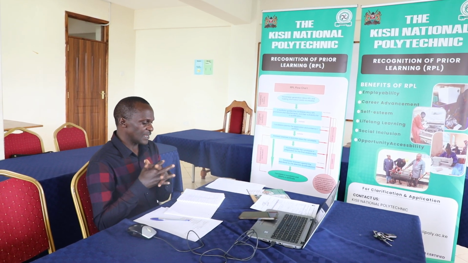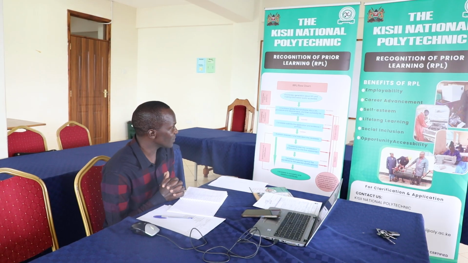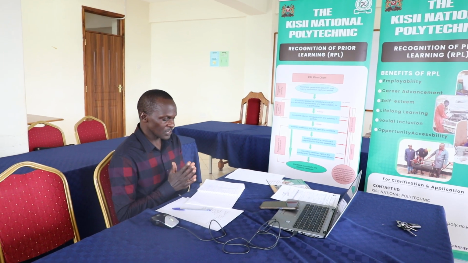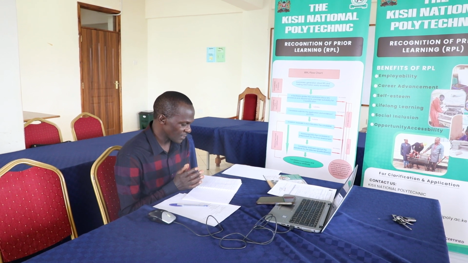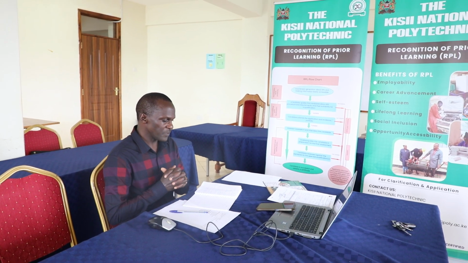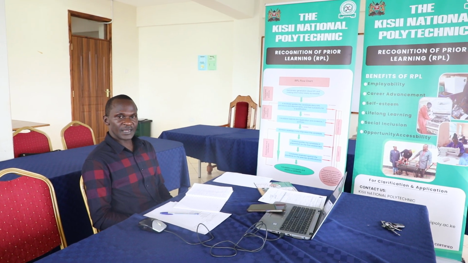And then the candidate is taken through the process, and then after that the candidate goes through assessment. After assessment, then certification.